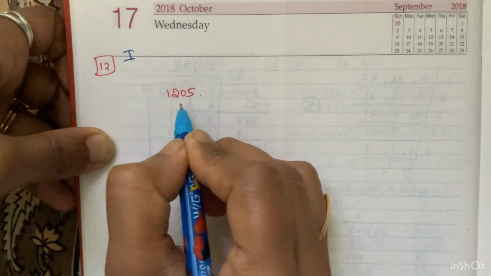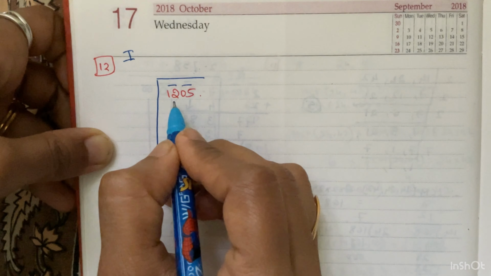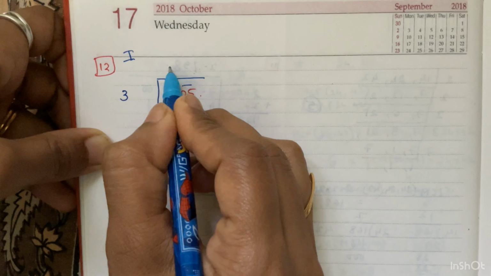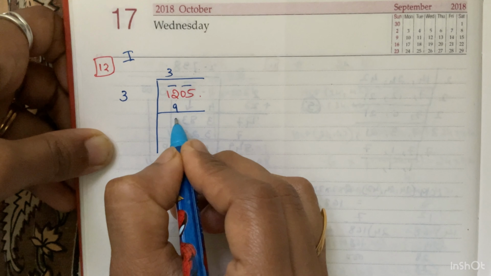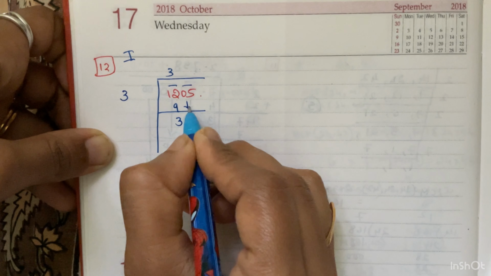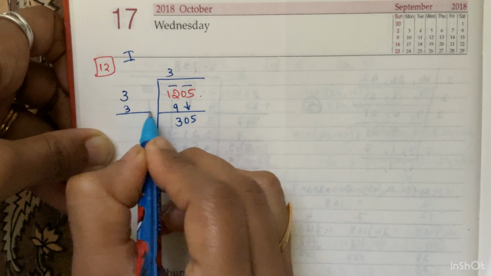First, make pairs from right to left. Now I'm going to choose the short division method. For the perfect square number near to that, 3 3s are 9. So 12 minus 9, we are left with the remainder 3. Now 05, let me take it down. So we have the number 305. 3 we need to add here, 3 plus 3 is 6.